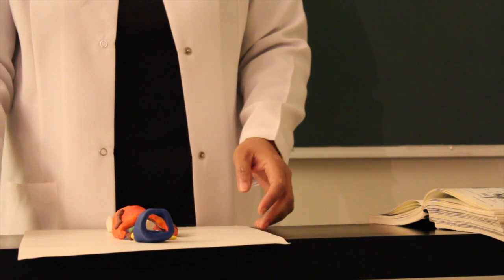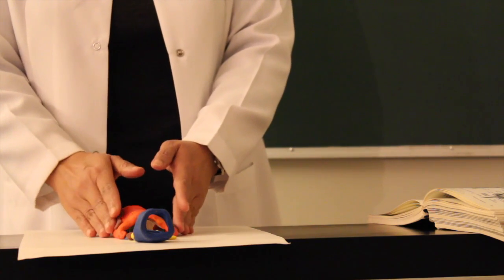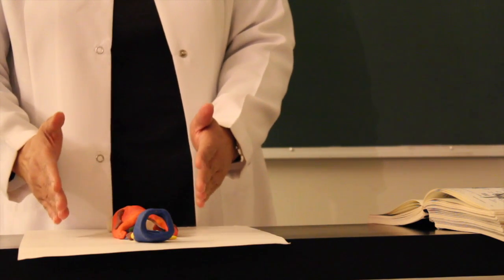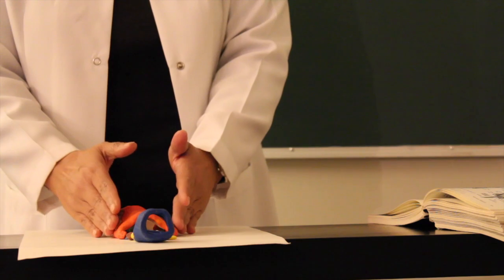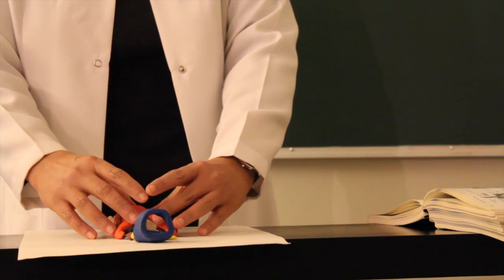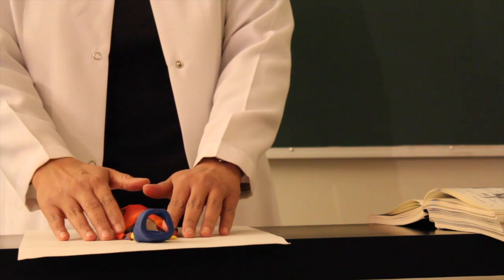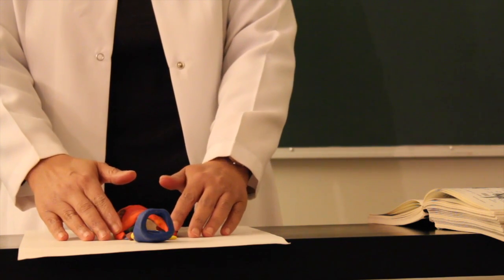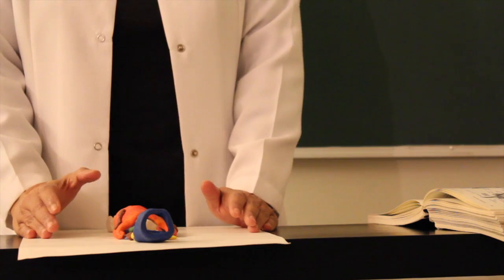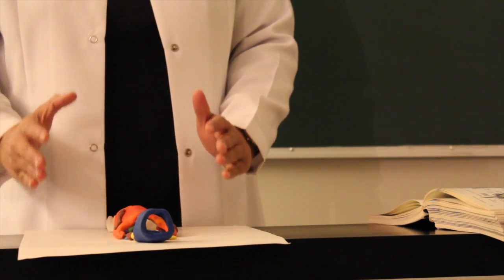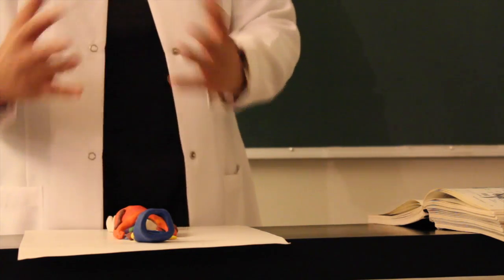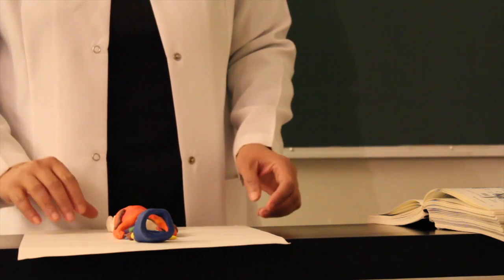So before moving on to a proper model of the larynx, I have made some clay models of the laryngeal cartilages. Okay, so we have altogether 9 cartilages which are making the framework of larynx.